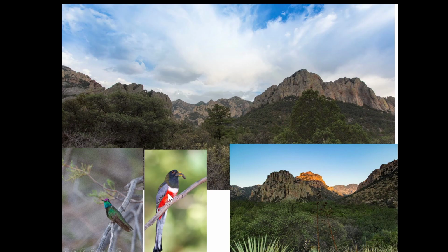This is an elegant trogon. This is a Rivoli's or magnificent hummingbird, and both of these are primarily tropical species. And the northern point of their range is in southeastern Arizona. And just some trivia you can throw out at your next cocktail party.